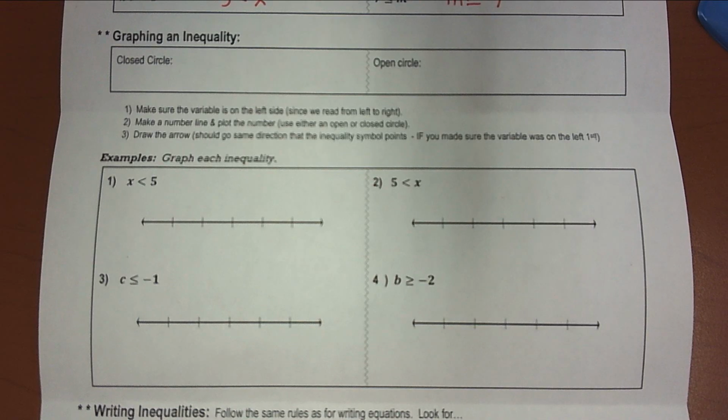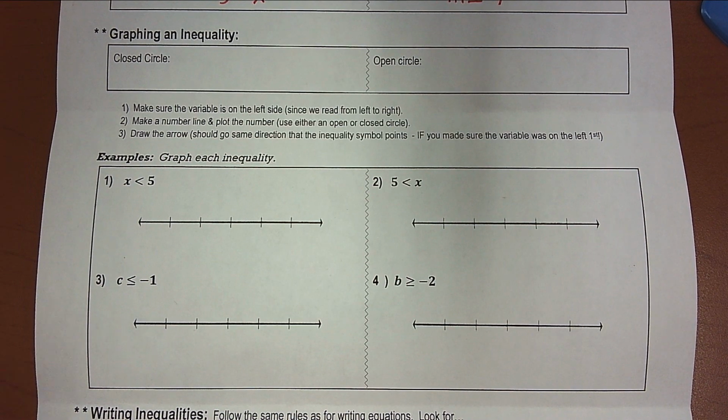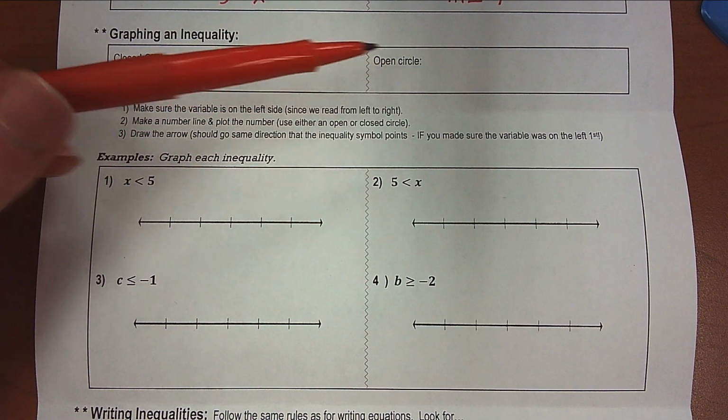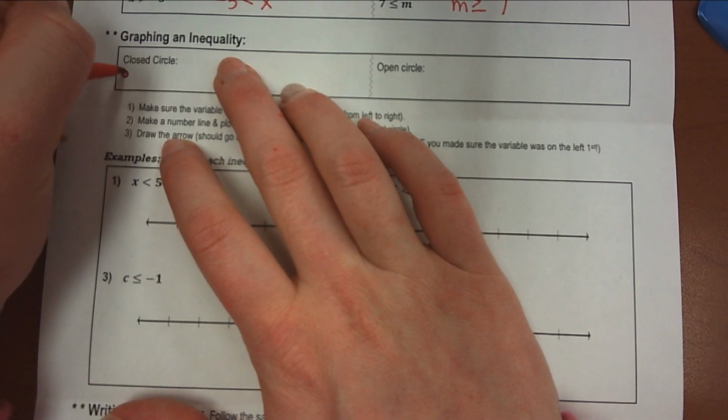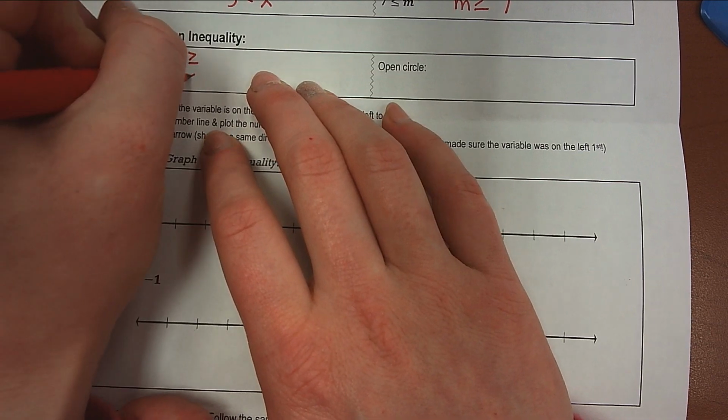Now we're going to work on graphing some inequalities. Anytime that we graph an inequality, we use an open or a closed circle. And so when we use a closed circle, we're using the greater than or equal to sign or the less than or equal to sign. So we're using one of the two.